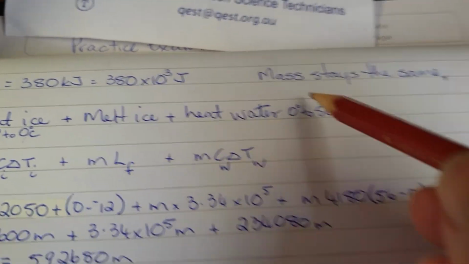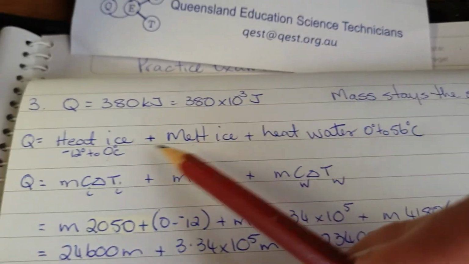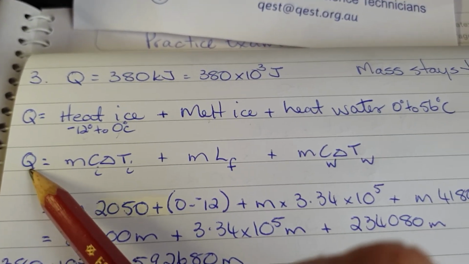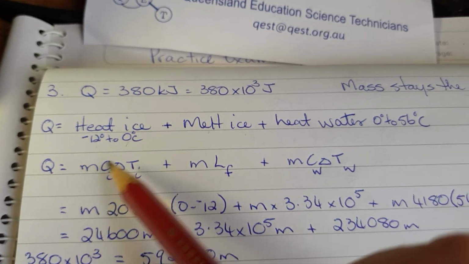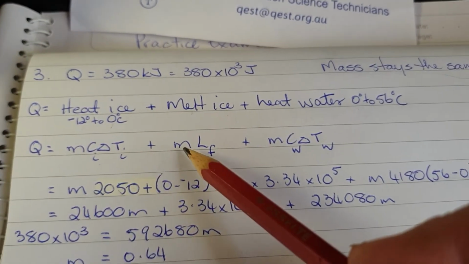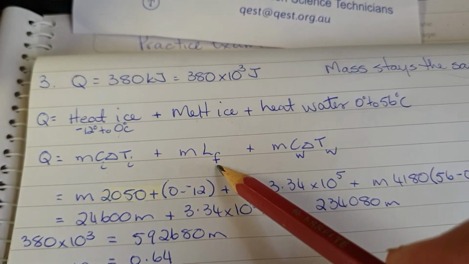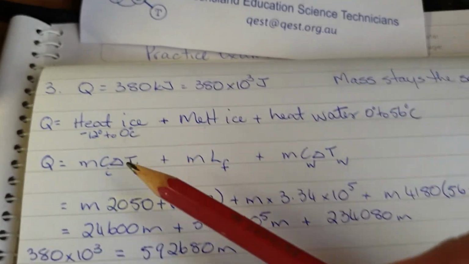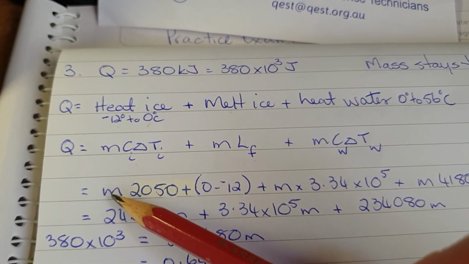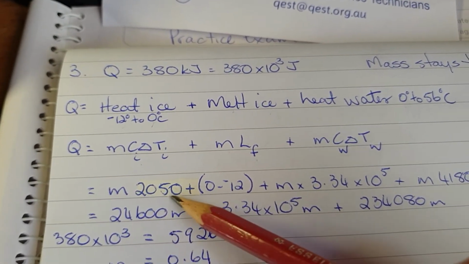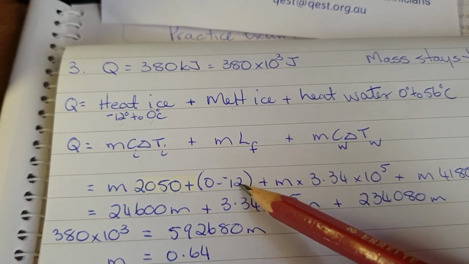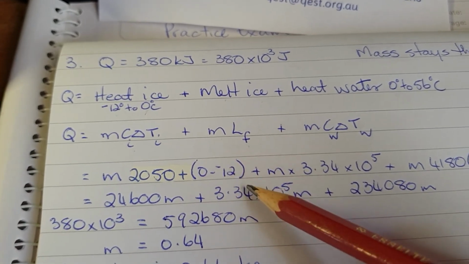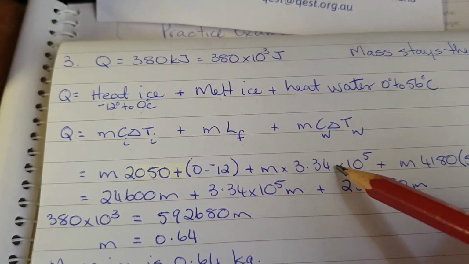The mass is going to stay the same. That's what we're looking for. The mass is the same in all of these, so we can just leave m as it is. So the amount of heat that's used is going to be mcΔT for the ice, m times the latent heat of fusion for ice, and then mcΔT for the water. So we just leave the m. We've got m equals, that's the specific heat capacity of ice. That's our temperature change because it went from -12 to 0, so it'll be 0 minus -12. That's the latent heat of fusion.